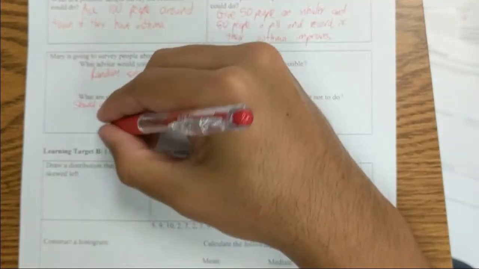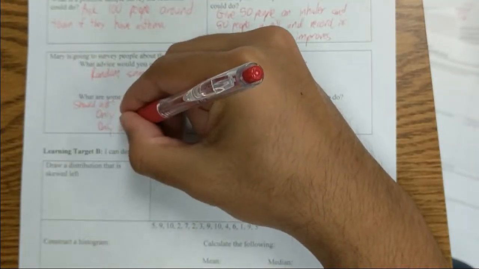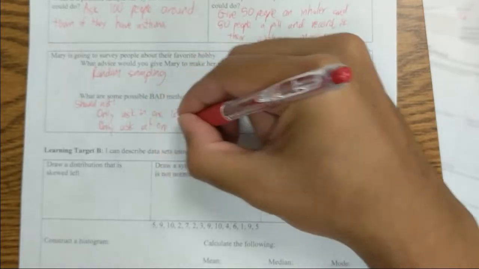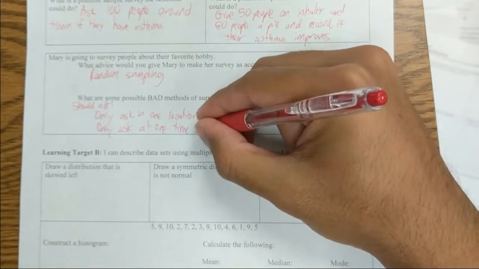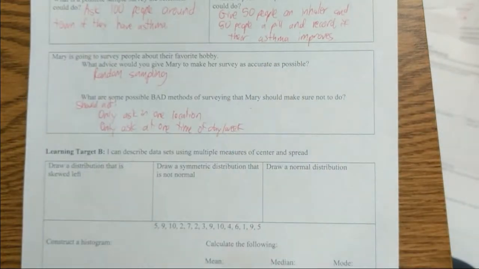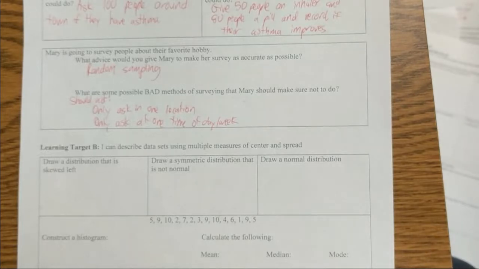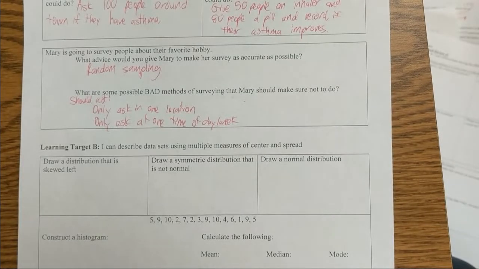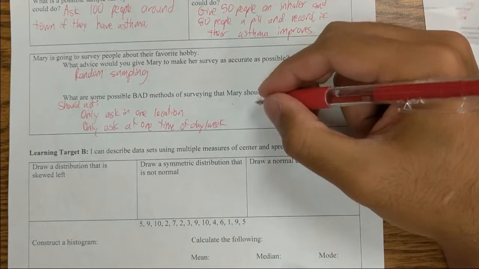Okay, you should also not only ask at one time of day or week. Right, certain people work, some people are students. That all affects what time they're available. So those things could also affect the survey results.